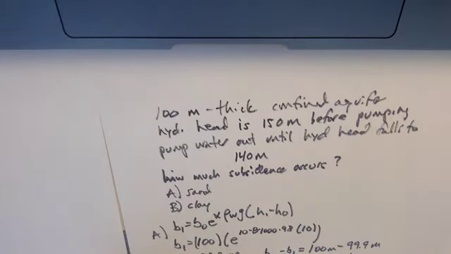If we were to do the same thing with clay, we would do this entire calculation the same, except we would put 10 to the minus 7 in here instead, times 1,000 times 9.8 times negative 10 meters.